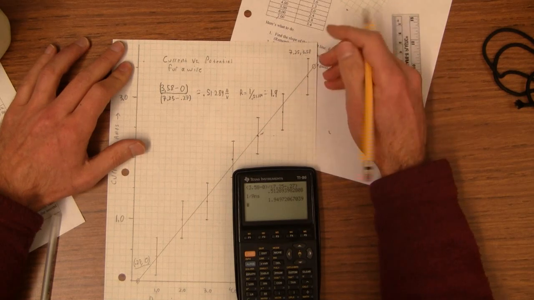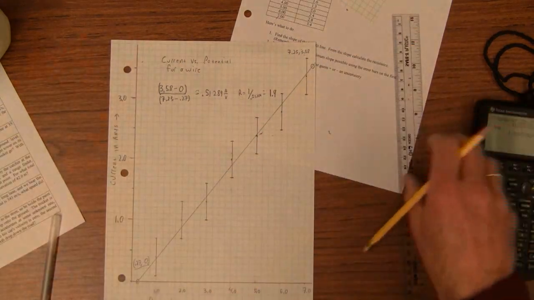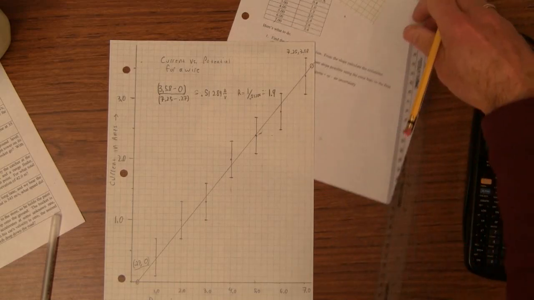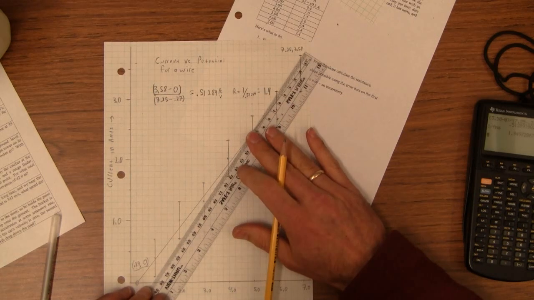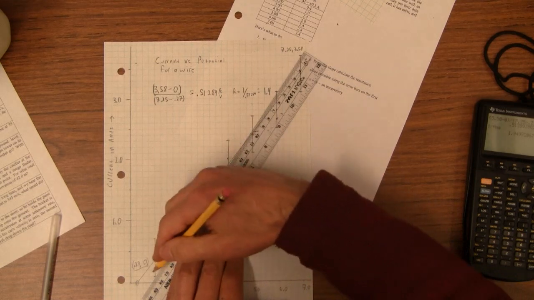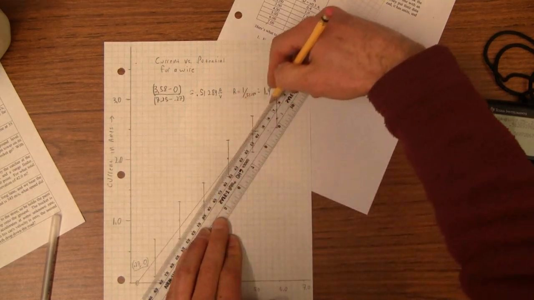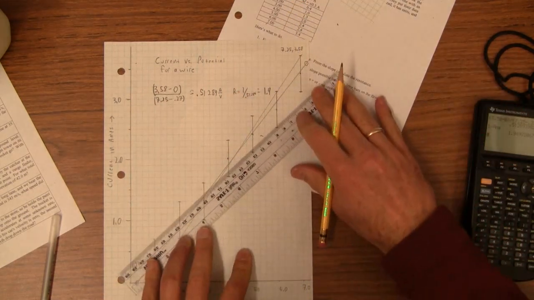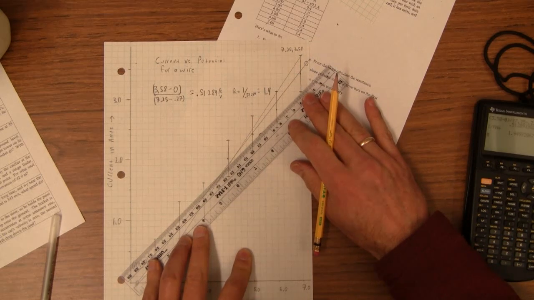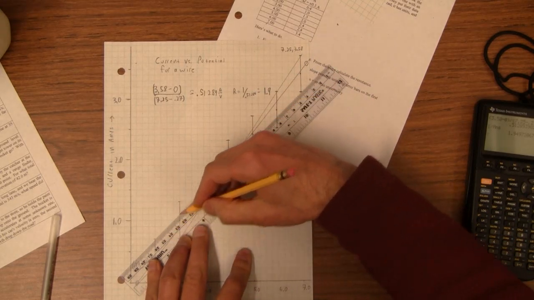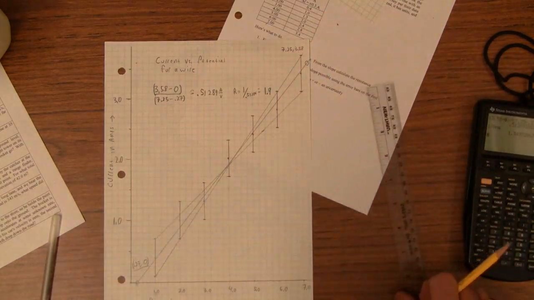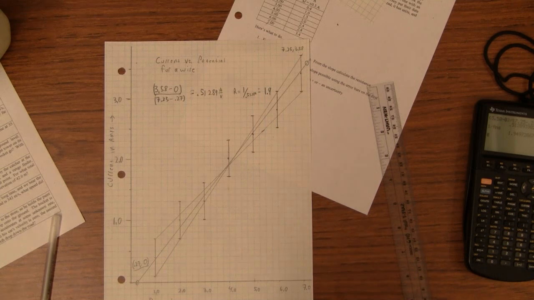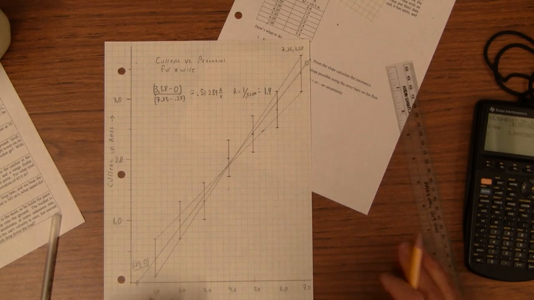Now I also want to do the min and max lines, and even though I'm going to draw them, I'm not going to use my drawing of these lines to find the slope. I'm simply going to use the numbers that are in the data packet. But because I want to make IB happy, I'm going to draw these. So there's my steepest one and my least steep, like that.